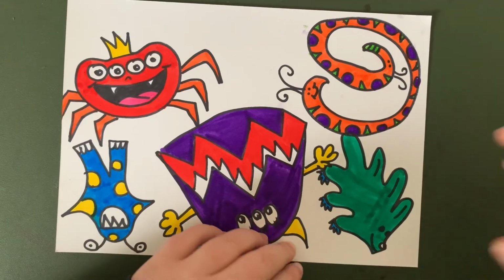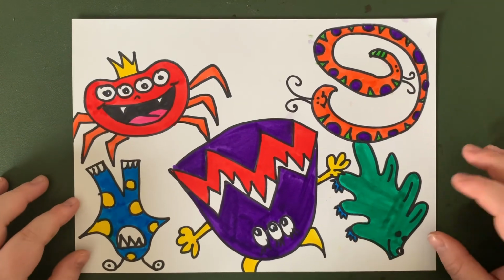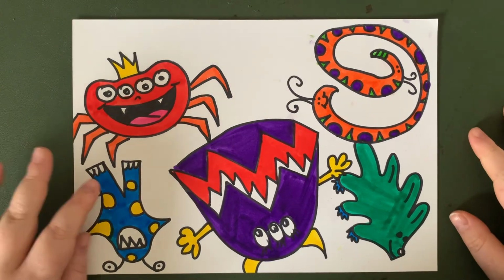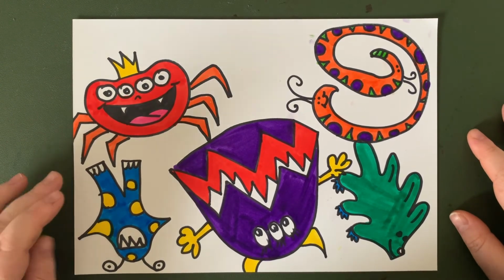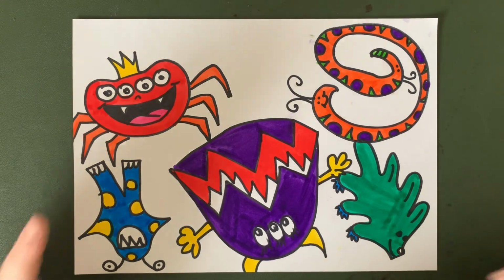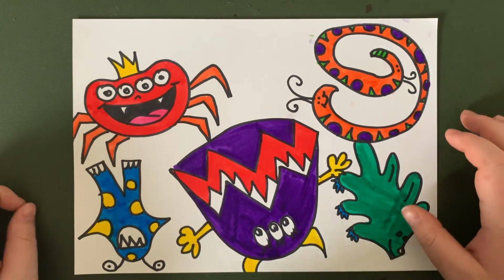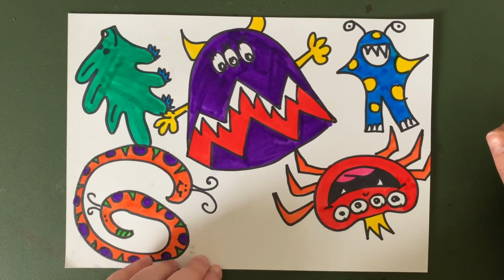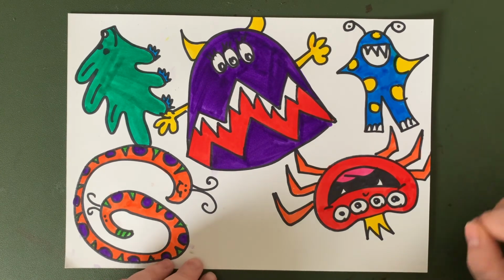All right, I'm going to keep going with my monsters, and when I come back, I'll show you what I've done. All right, so I am all done turning my organic shapes into little monsters, and I've also added some color to them just to make them a little bit more exciting. Like I said, you can do your monsters however you like. You can use whatever organic shapes you want. I can't wait to see how creative you can be in turning these weird shapes into exciting little monsters.